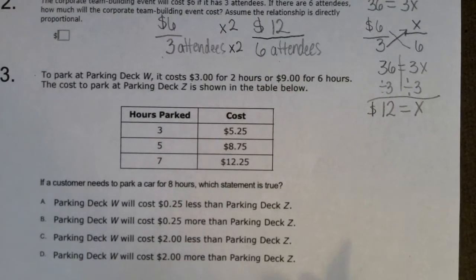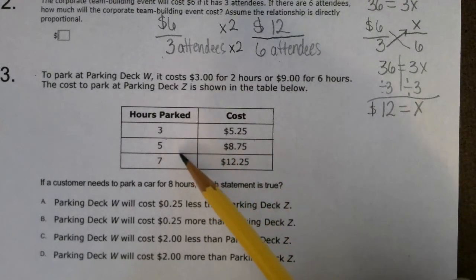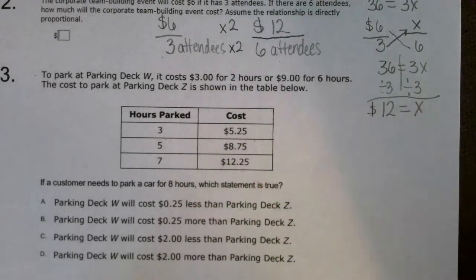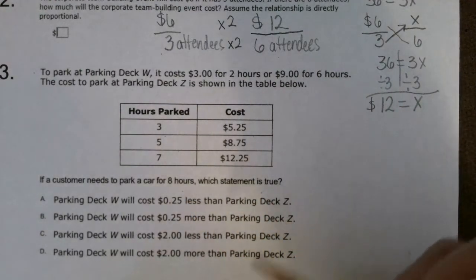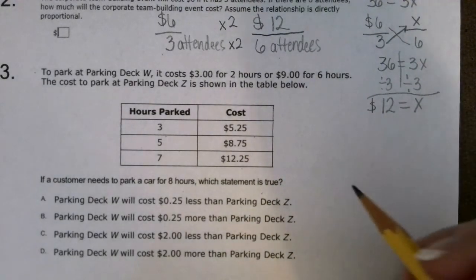The last one, to park at parking deck W, it costs $3 for 2 hours or $9 for 6 hours. The cost to park at parking deck Z is shown in the table. So for 3 hours, it's $5.25. For 5 hours, it's $8.75. Or for 7 hours, it's $12.25. If the customer needs to park for 8 hours, which statement is true? So first of all, when we're comparing, we need to find the cost of parking at both decks for 8 hours.